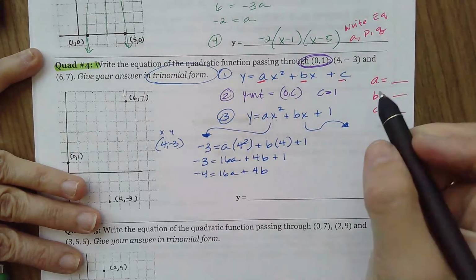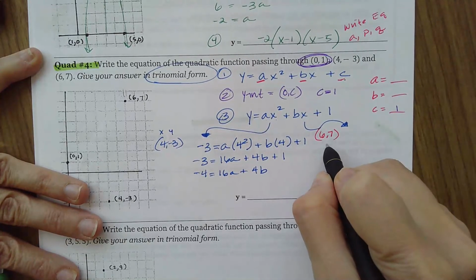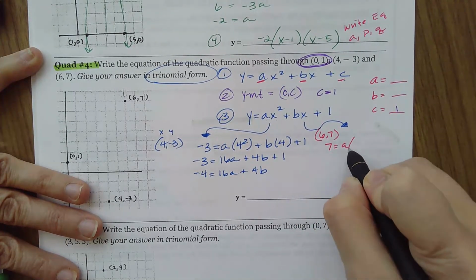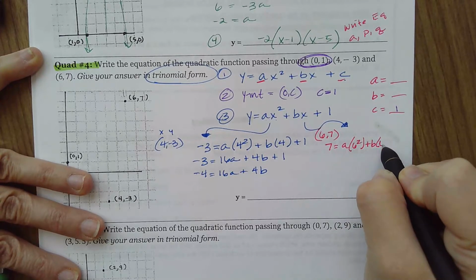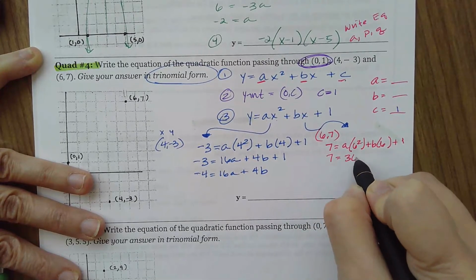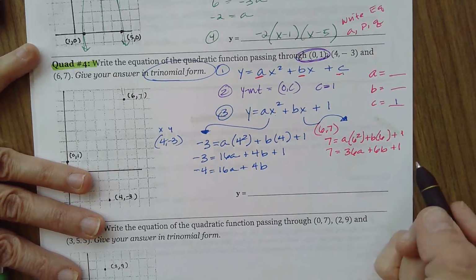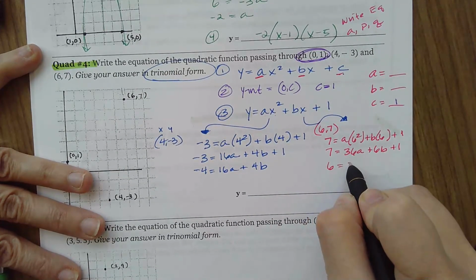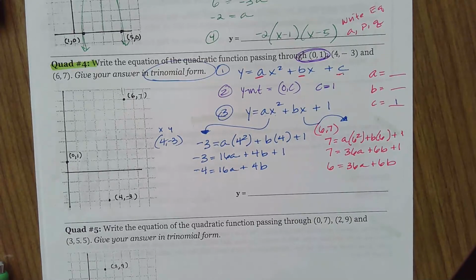So now I'm going to pick the second point, which is (6, 7), and do the same thing. So plug in 7 for y, 6 for x, and then let's simplify. So I get 36a plus 6b plus 1. I'm going to bump this 1 over. Okay. Here's the fun part.